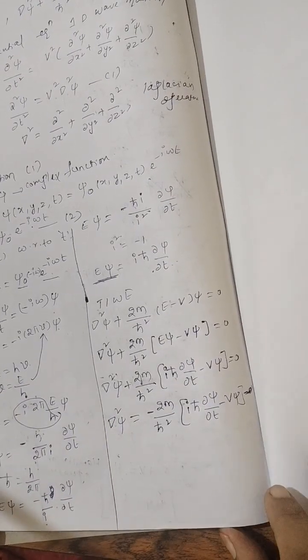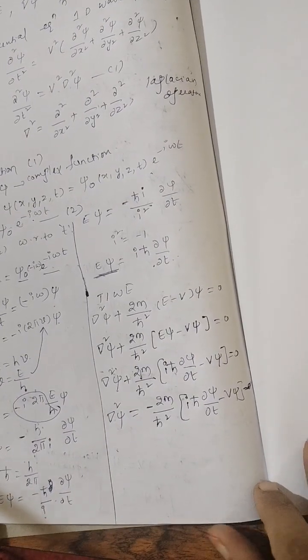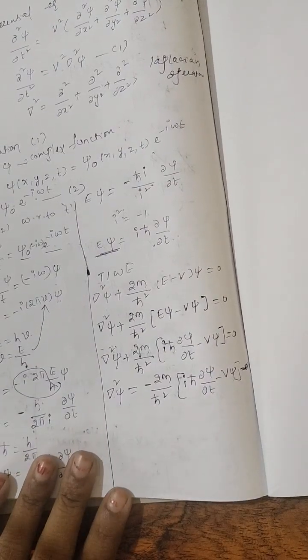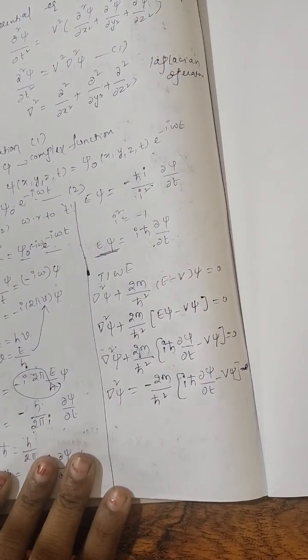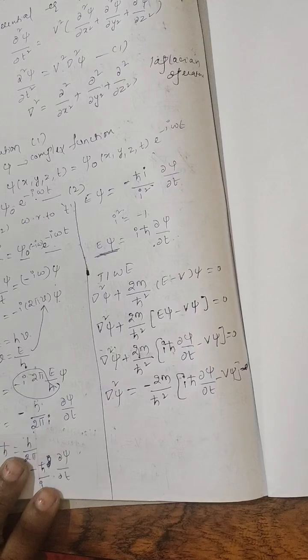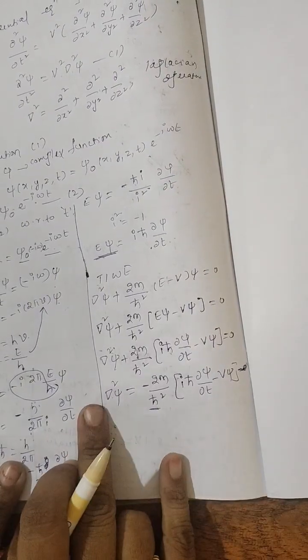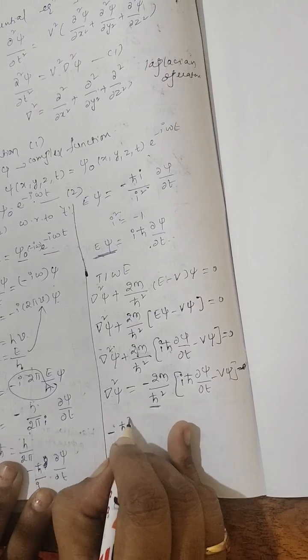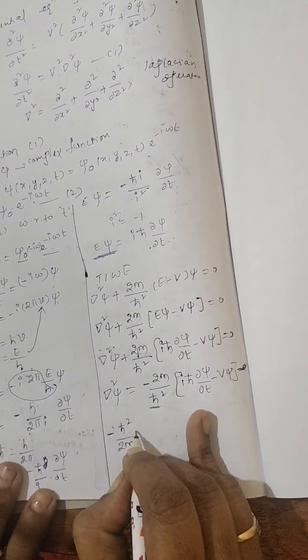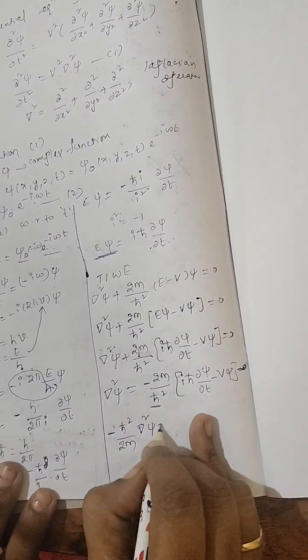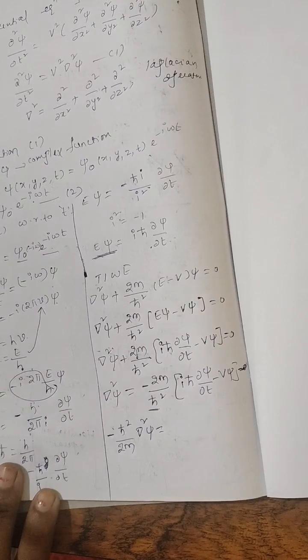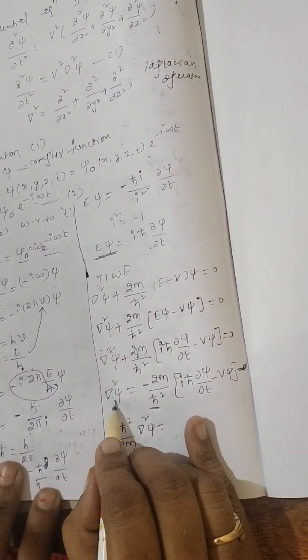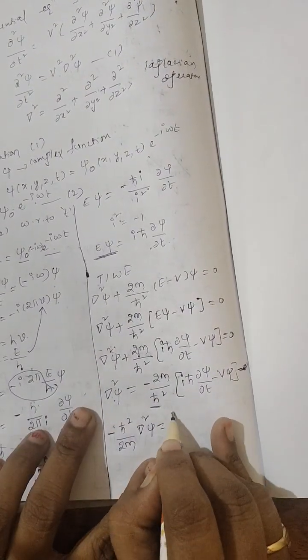Okay. Now next, we can also write this as, I'm sending this to this side. What I will get? Minus h cut square by 2m del square psi. Okay. Del square psi is equal to what I will get?